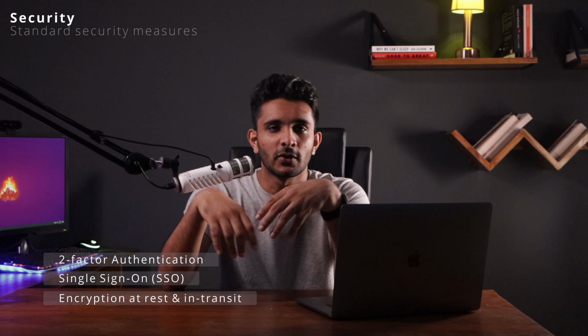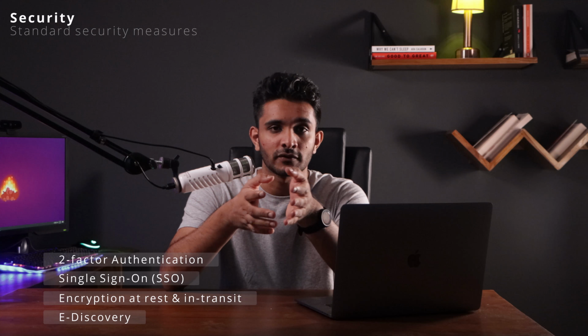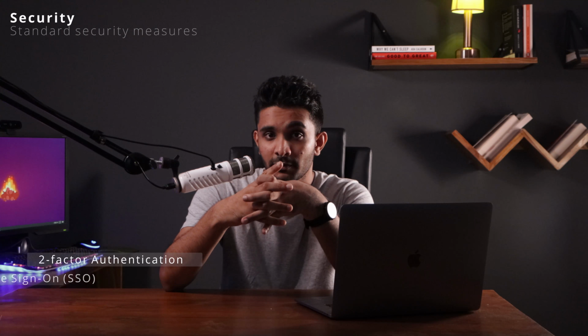Other than that, you get the standard security measures these days with both the platforms, such as two-factor authentication, single sign-on, encryption at rest and in transit. You also get e-discovery options with both of them. Definitely go for the Enterprise Edition if you want beefed up security. And as for Microsoft, also go for the Enterprise Editions if you want better security. But if you do want to stick with the business subscription and target specific security measures, then you can do so by purchasing add-ons for your subscription.